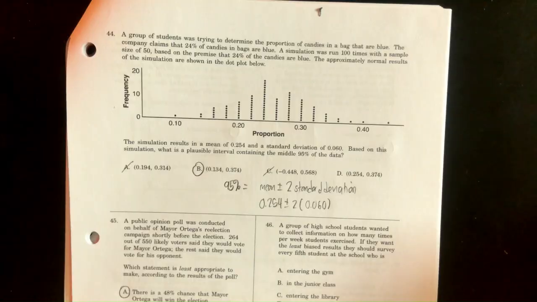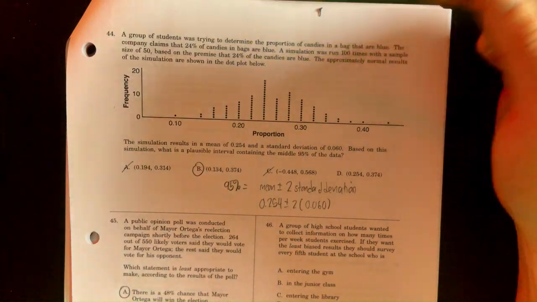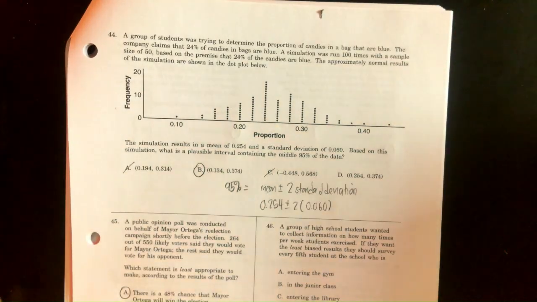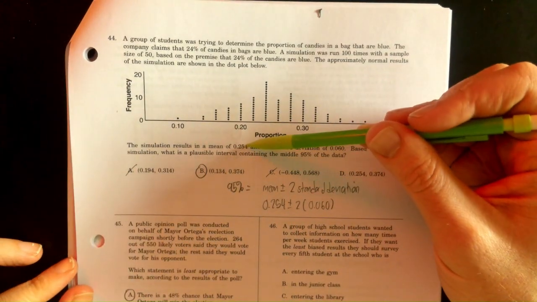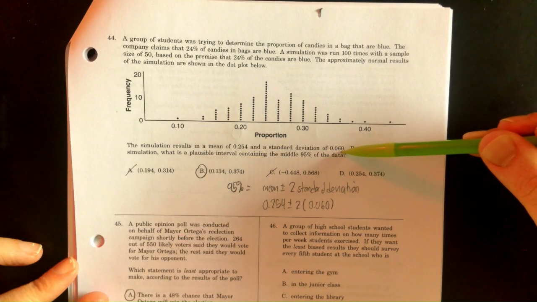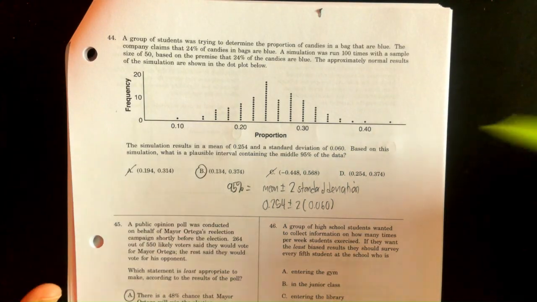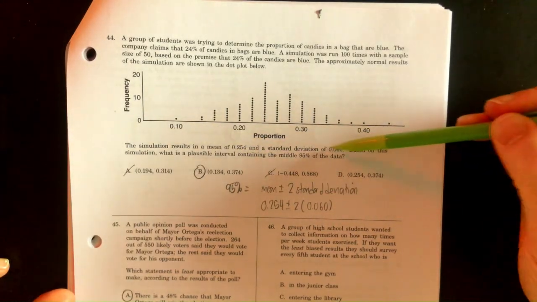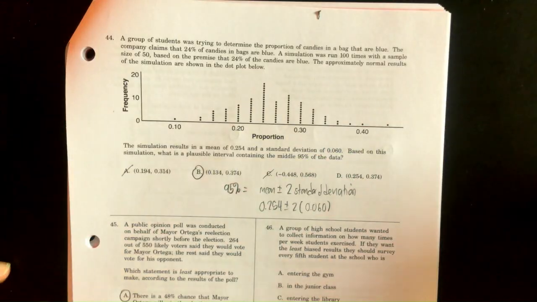Number 44, a group of students were trying to determine the portion of candies in a bag that are blue. The company claims that 24% of them are blue. They did a sample based on that premise, and here's the simulation, normally distributed, right? With an average of 0.254 and a standard deviation of 0.06, and they want to know where's the middle 95%. Mean plus or minus 2 standard deviations. So the mean plus or minus double that will lead you to choice B.